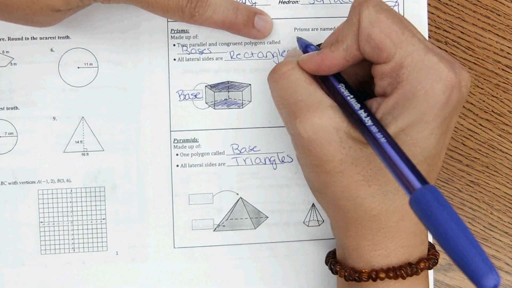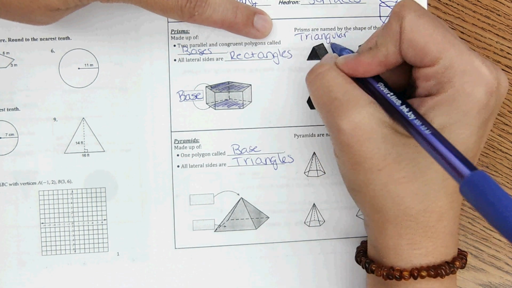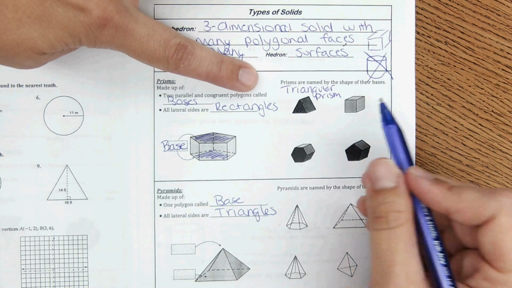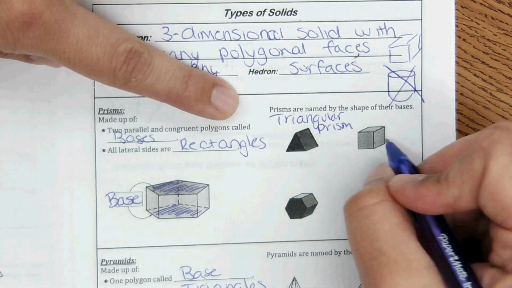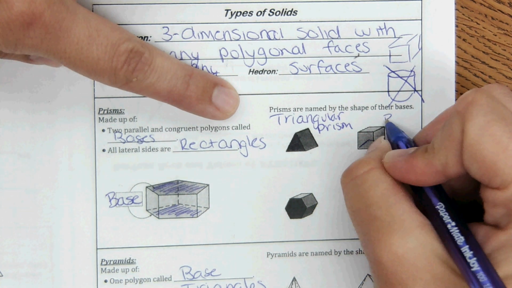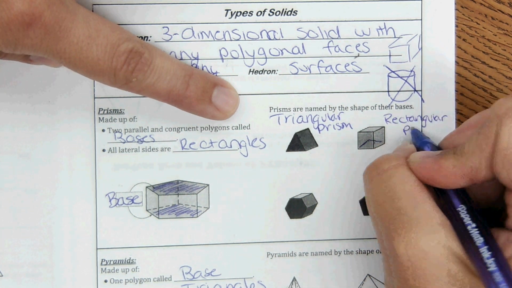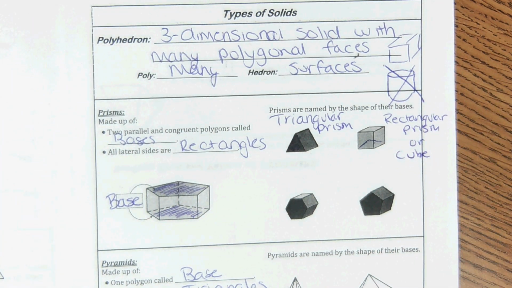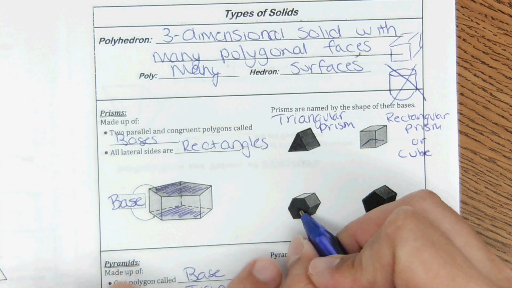And then over here, it wants us to name these. This has a triangle base, even though it's kind of sideways. This would be a triangular prism. Zoom in here too. This right here, it looks like a cube, but I'm also going to call it a rectangular prism or cube. We don't know the specific dimensions, so we don't know exactly, but the rectangular prism or cube.